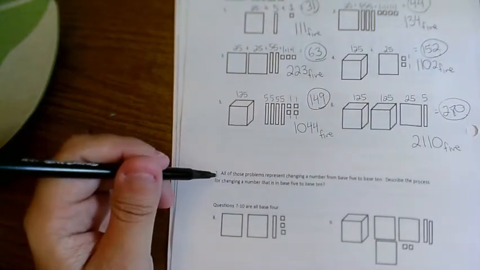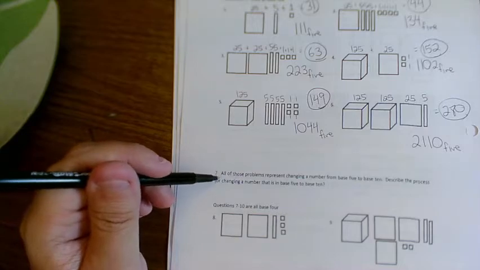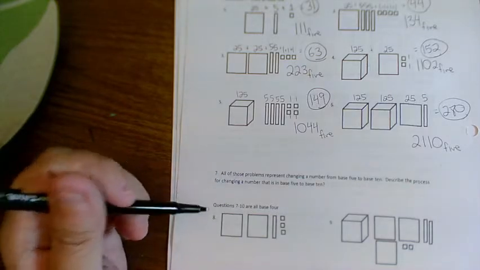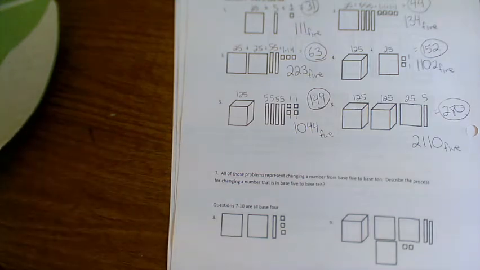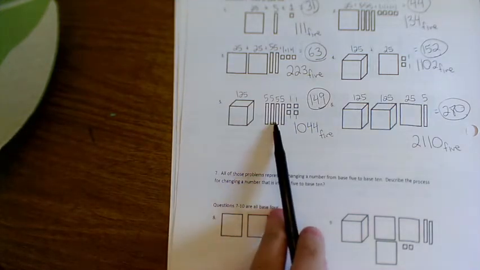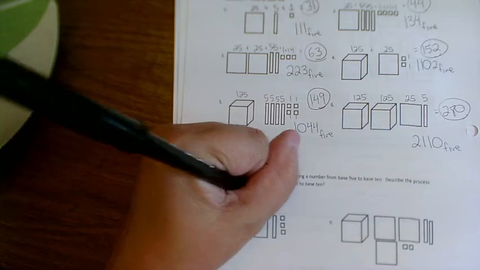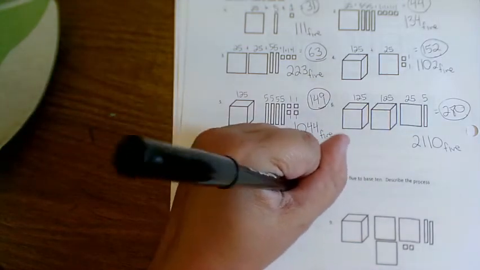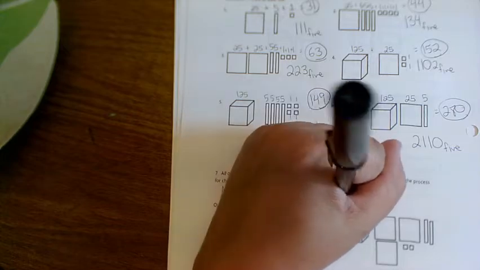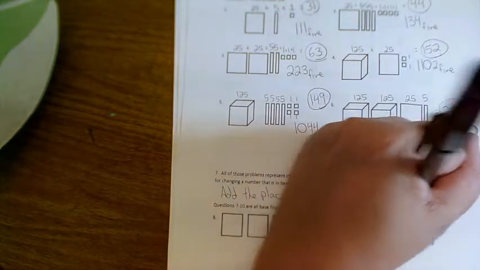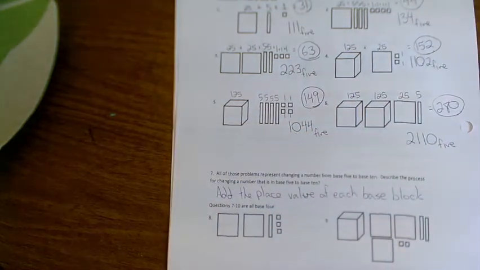So then let's see. Question number 7. All of these problems represent changing a number from base 5 to base 10. So describe that process. What are we doing? We are just taking the place value of each piece and then adding them all together. So add the place value of each piece. Let's write each base block instead of piece, so you'll know what you're referring to later. So we just add the place value of each base block, get that total, and that would be our base 10 number.